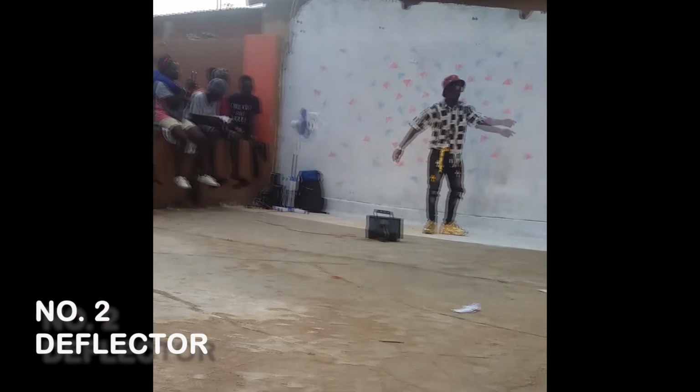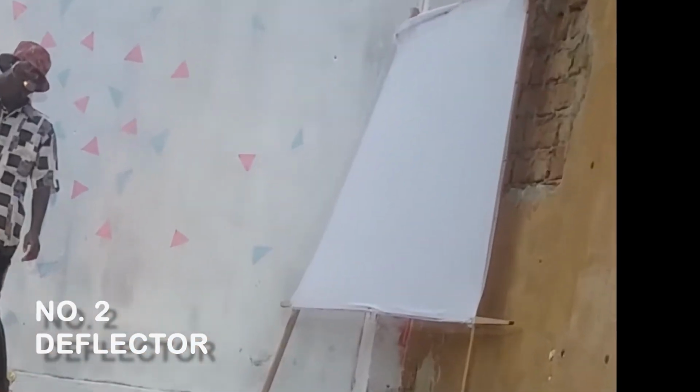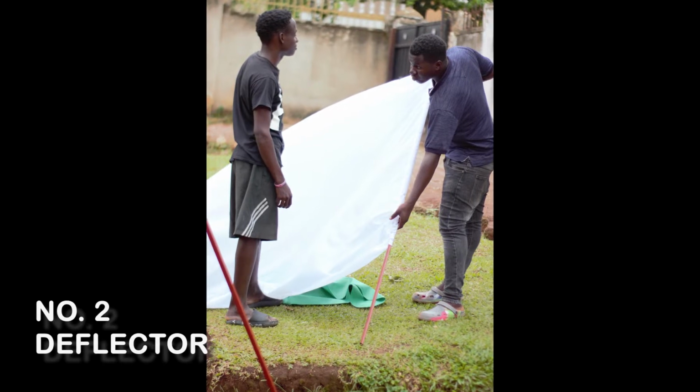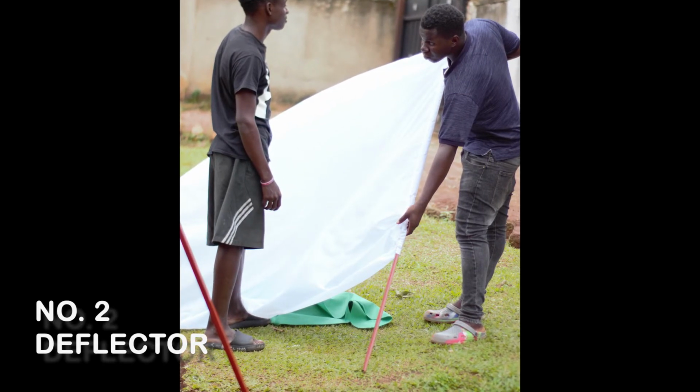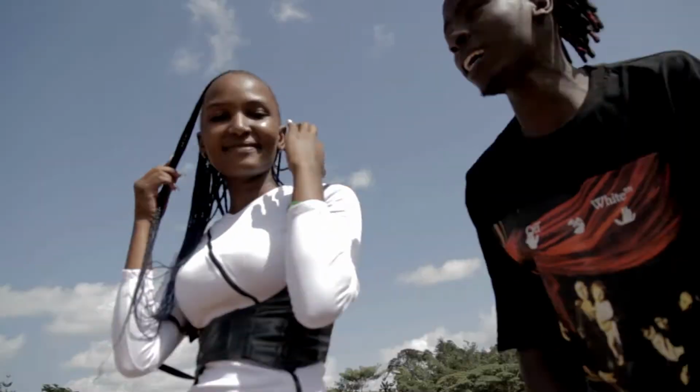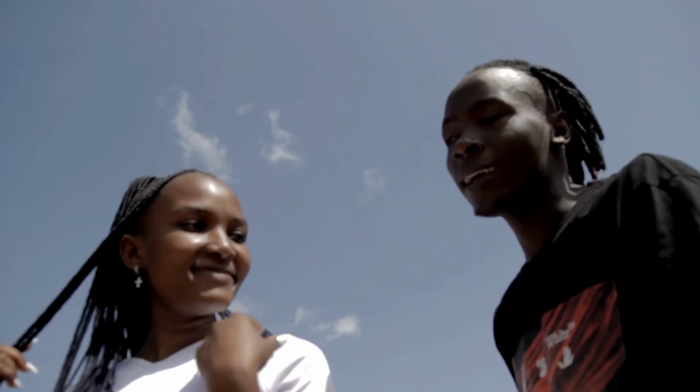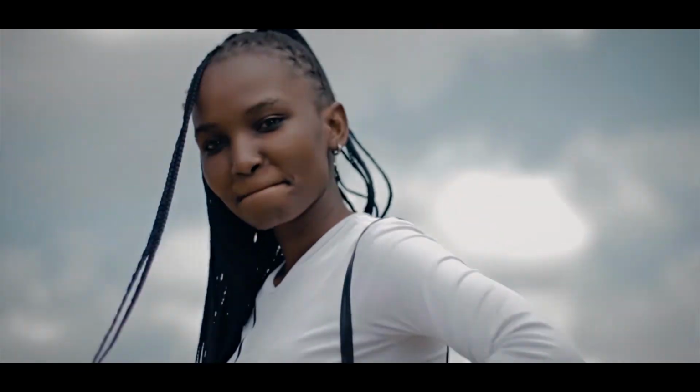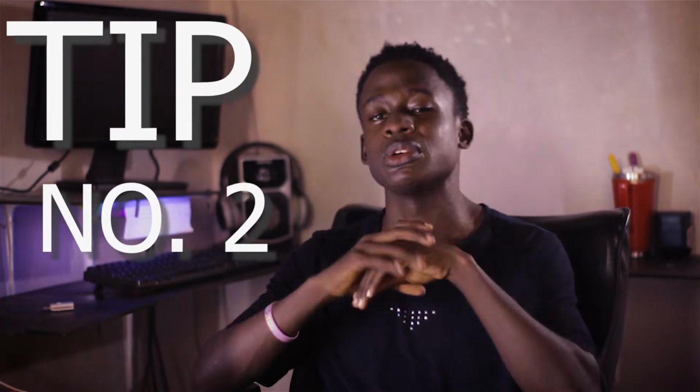Second, we have a diffuser. A diffuser is any tool that diffuses light from any source of light, maybe from the sun. For this specific example, the sun has a tendency to bring a sharp light onto the talent's face, and also shadows, which don't look really good on a talent's face. So you're supposed to diffuse that light to get super clean skin tones and reduce the shadows on the talent's face.